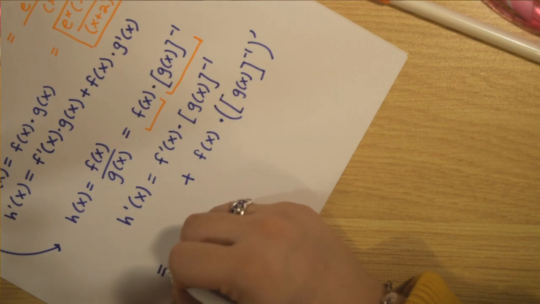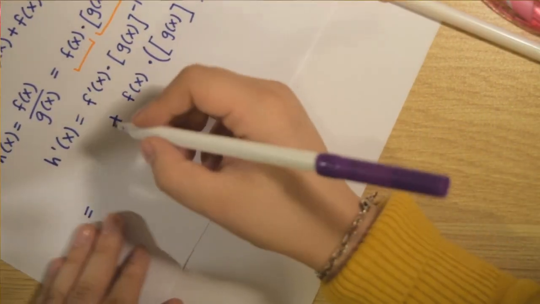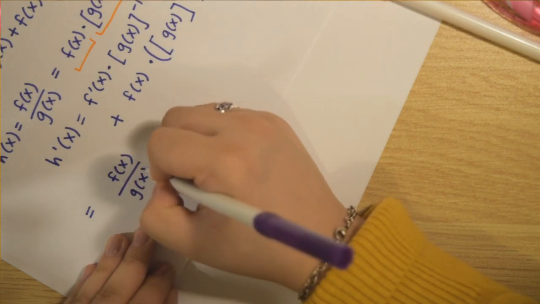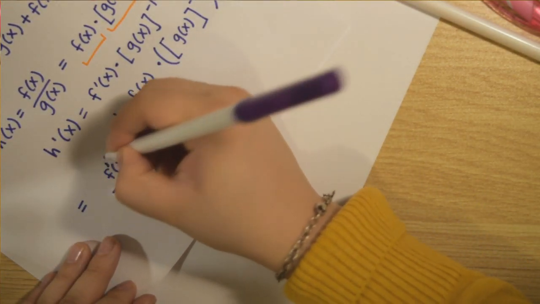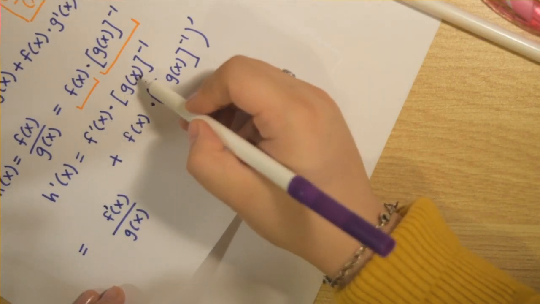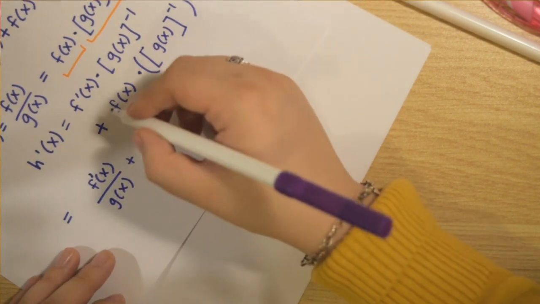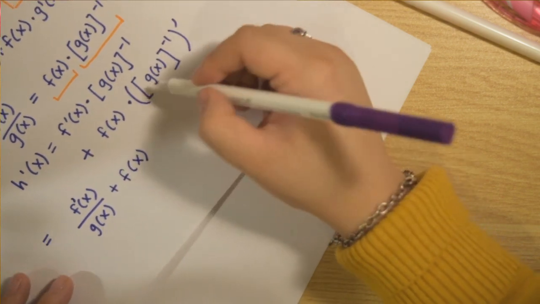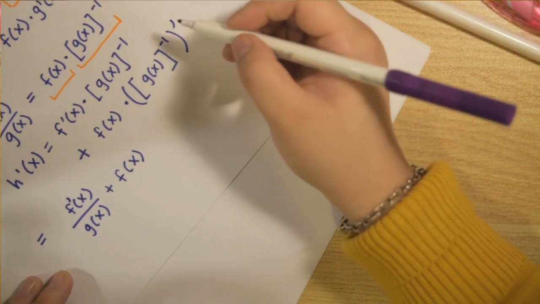So then, now we just do a little bit of algebra. So we're going to clean it up a little bit, just following it along with the rules that we know. We have f of x over g of x. So I'm moving f prime of x over g of x. I'm moving this g of x to the negative 1 back down. And then I have a plus f of x. And then now I have to be careful with taking the derivative of this thing. I haven't written out the derivative just yet.